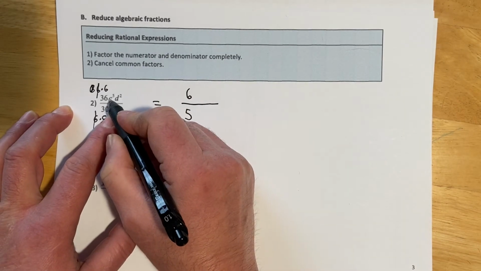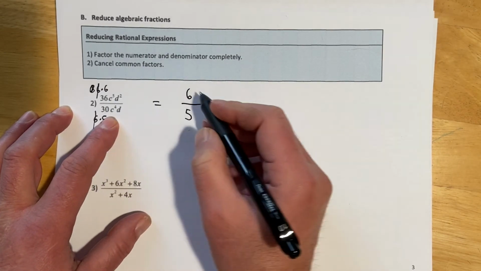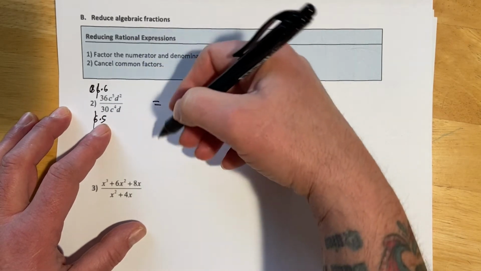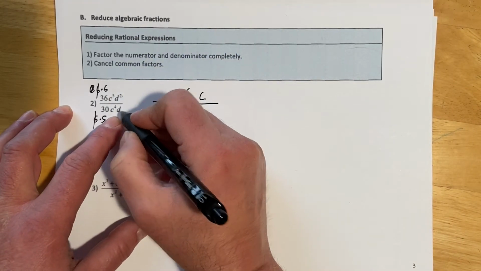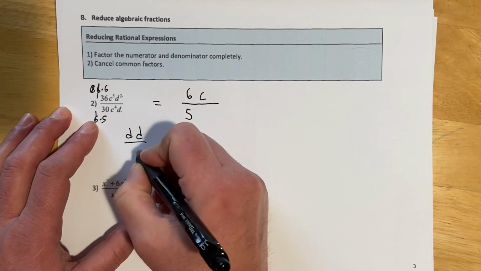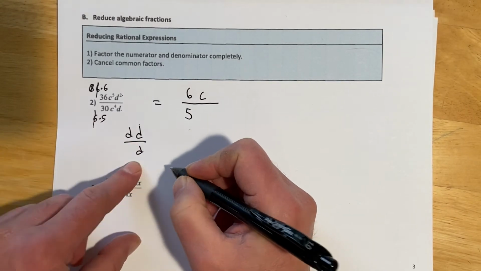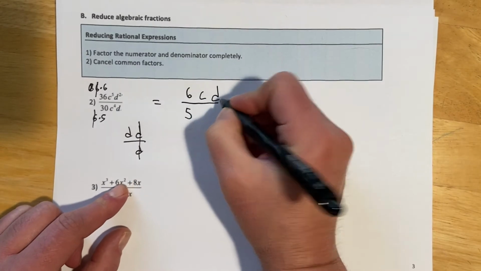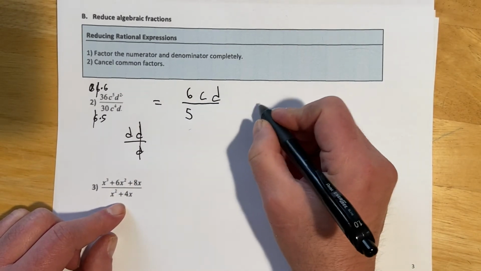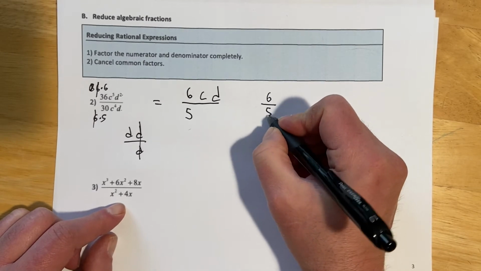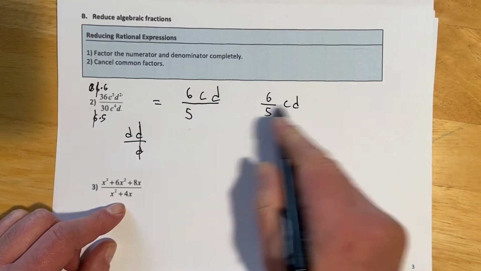Here I have c to the 5th up top, c to the 4th down below. So if I cancel out 4 of them, I would still have a c up top, and I have d squared up top, d below. So that's like I have d over d over d over d. So I'm canceling, and that will leave me a d. So you can write this as 6cd over 5, or the same thing is 6/5 cd, totally equivalent.